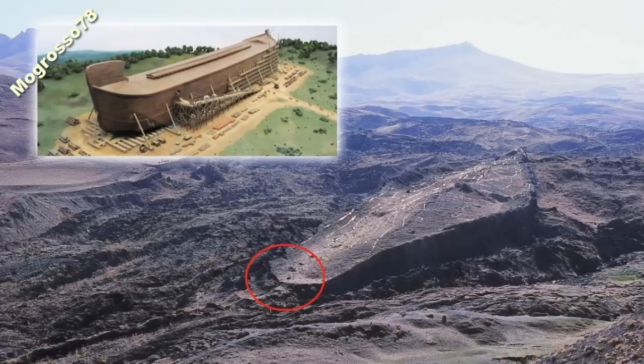Chapter 7, verse 23. And every living substance was destroyed which was upon the face of the ground, both man and cattle, and the creeping things, and the fowl of the heaven. And they were destroyed from the earth, and Noah only remained alive, and they that were with him in the ark.